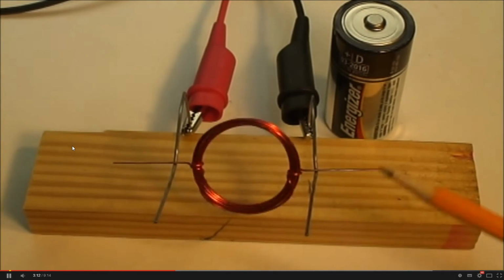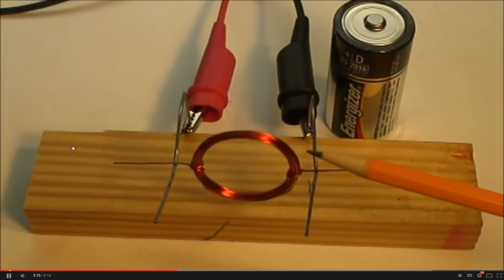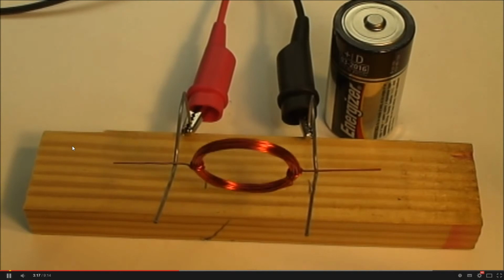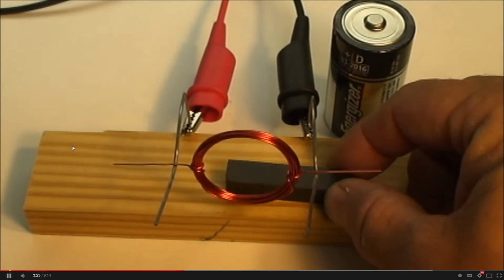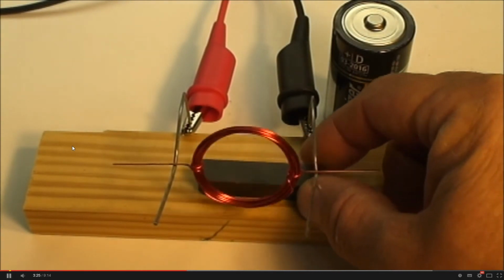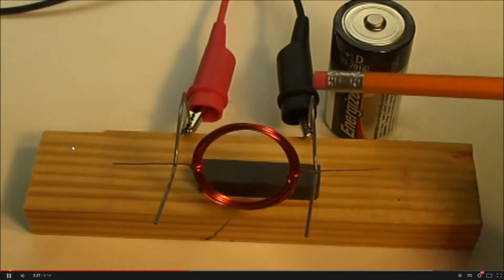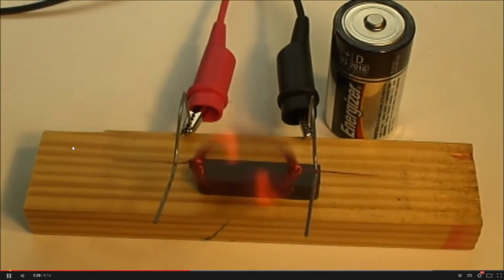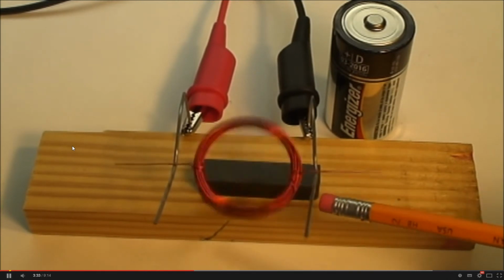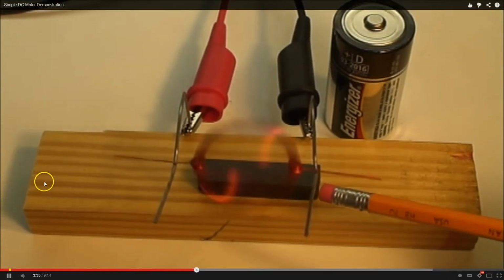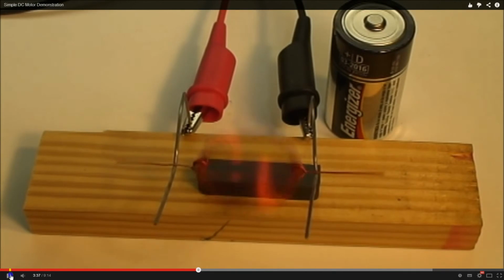So what's happening is the coil is generating a magnetic field, and it has a north and south pole just like normal magnets do. And when we put this magnet in place, of course, opposites attract and likes repel each other. As we move through here, this is very rapidly turning on and off as this axle rotates in this holder.